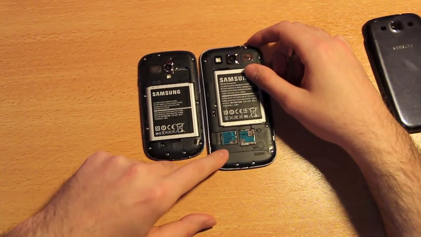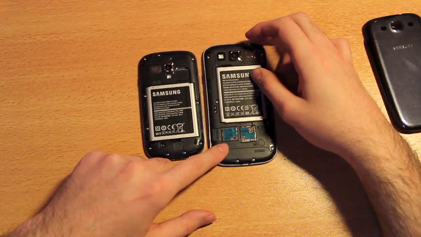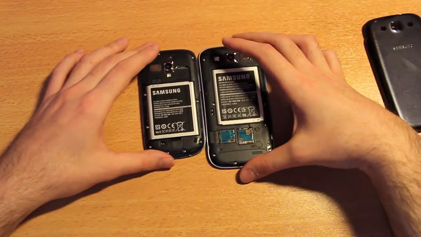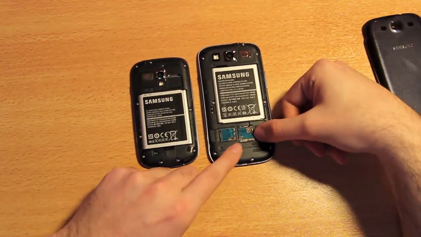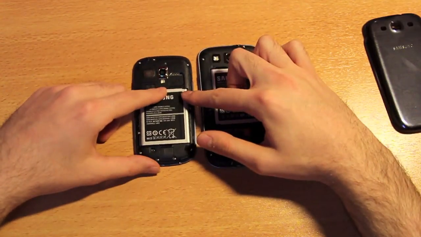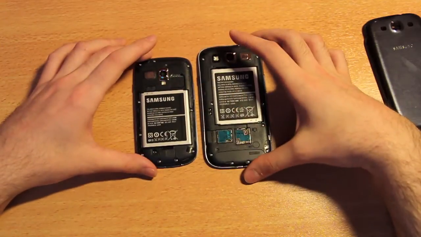On the S3 you have an additional port here, so you don't have to take the battery out of the device. The S3 has a micro SIM card, and the Mini has the normal SIM card here.